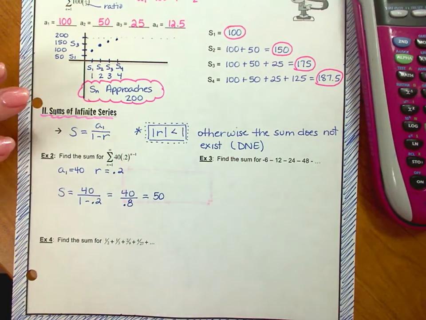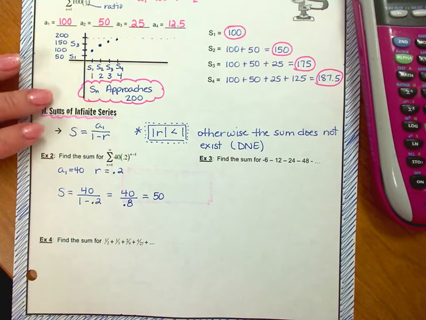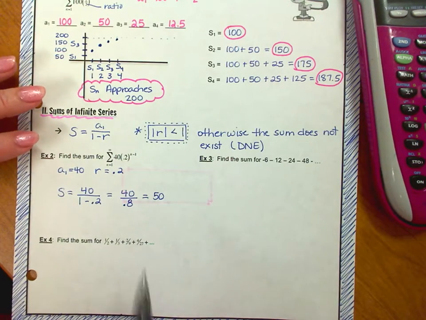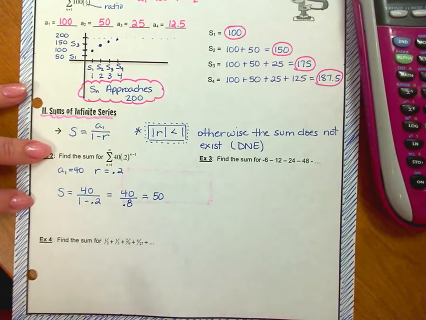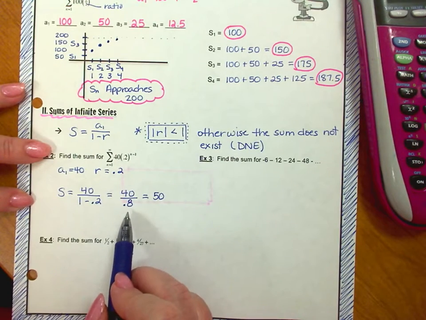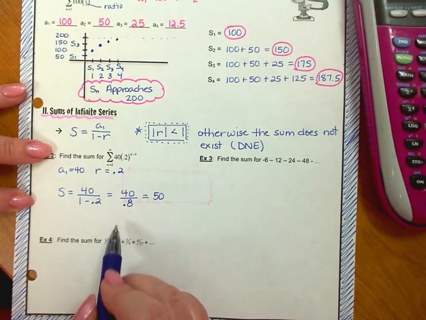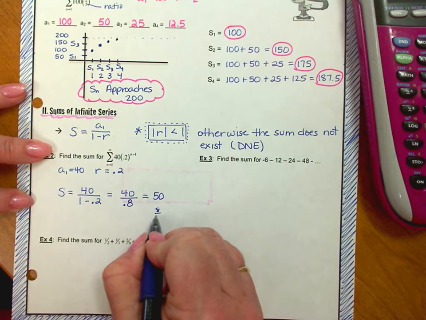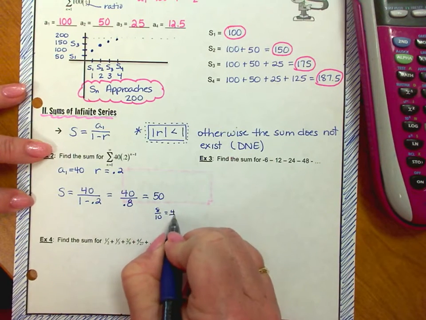And if you do that, you're going to have absolutely no idea why. So if you do it by hand, even in your head by hand, it's a lot easier to understand what we just did here. So 40 divided by 0.8, or 8/10. Okay, so 40 divided by 8/10, and we can reduce 8/10. 8/10 is also equal to 4/5.